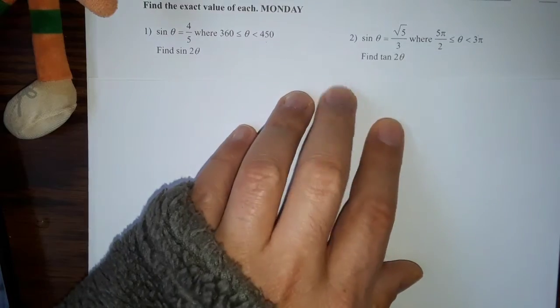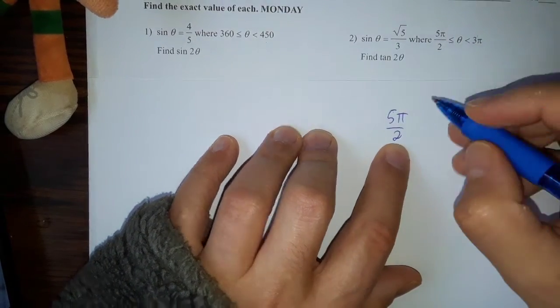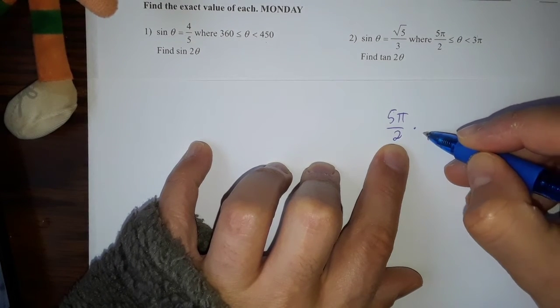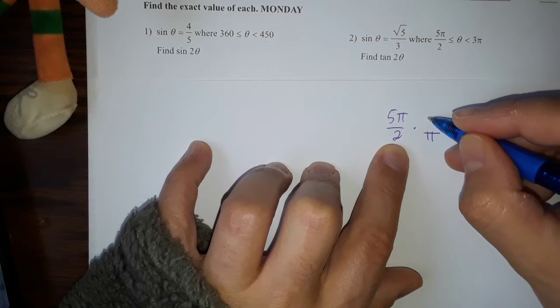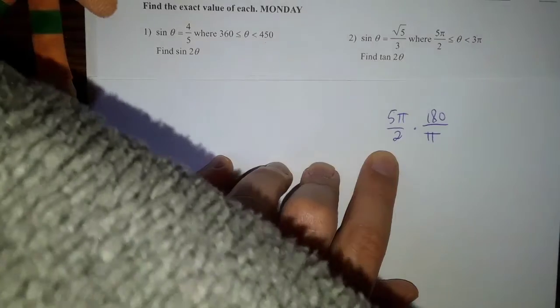Remember that to convert this 5 pi/2 from radians to degrees, what we have to do is times 180/pi. So the pi's cancel, and you have degrees.